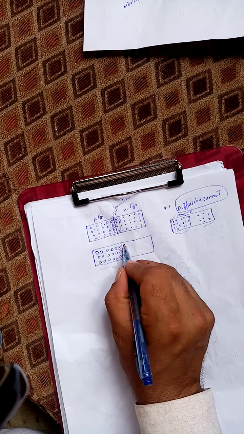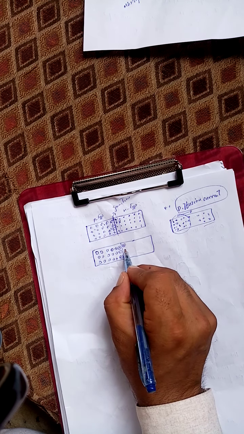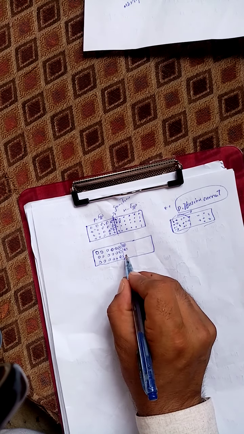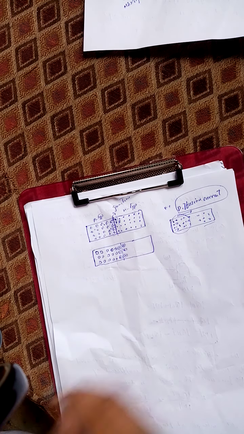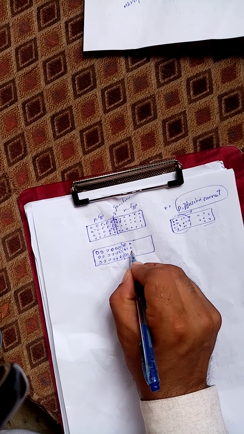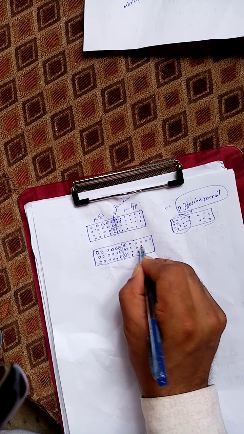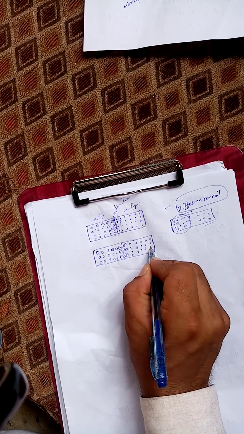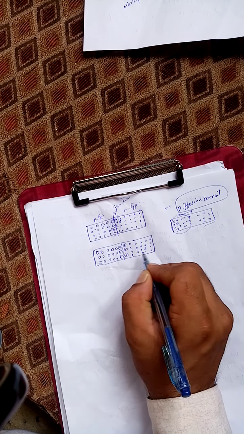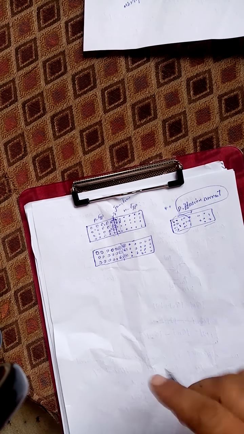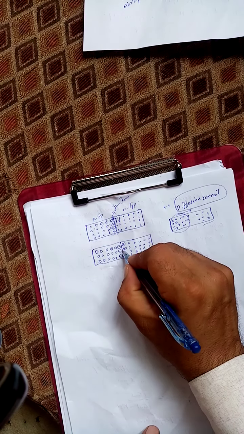So here we have positive ions, and we have electrons here. So these positive and negative ions are in a region which is very close to the junction.